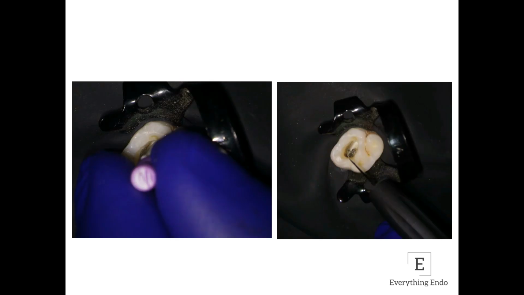The advantage is that these handles are at an angle. When you use a conventional hand file and try to negotiate or locate a canal, your gloved finger comes right over the tooth and you cannot really see the tooth at all, or the point of negotiation. But when you use a K file that is attached to a handle which is offset, you get complete visibility.